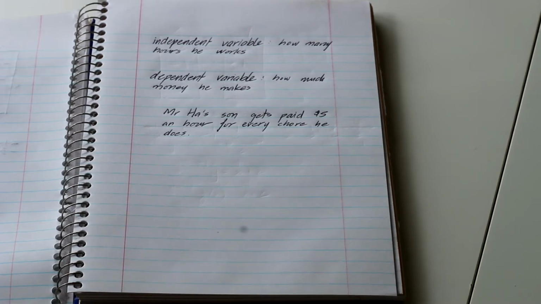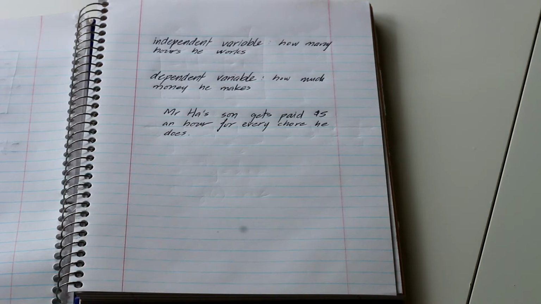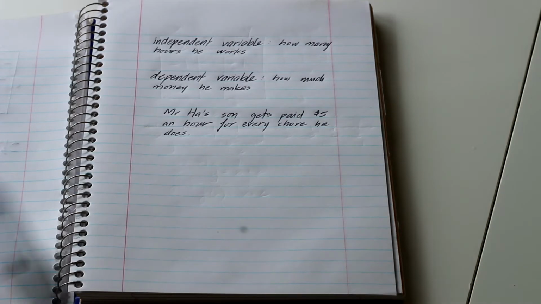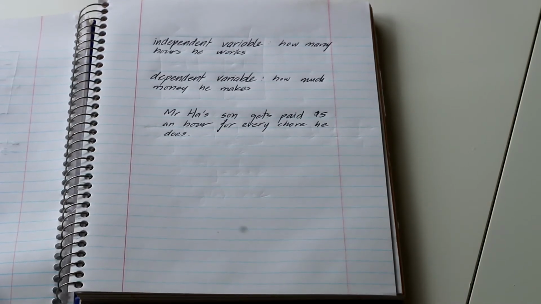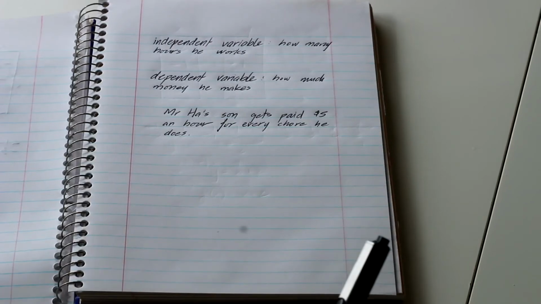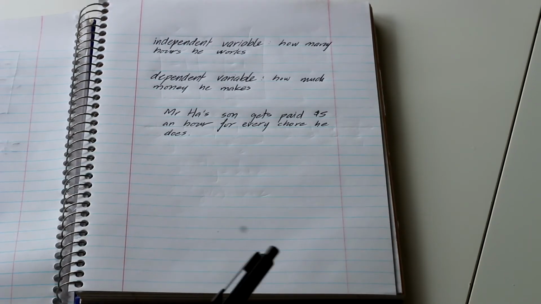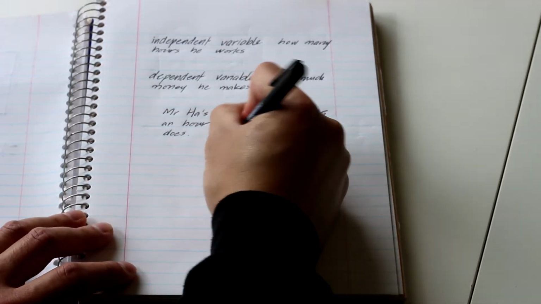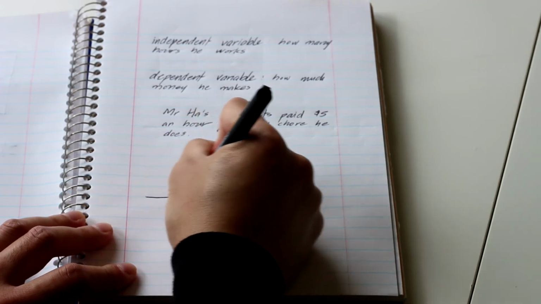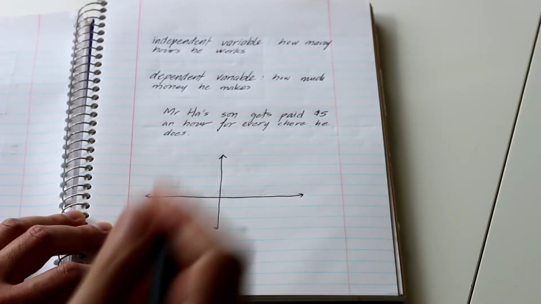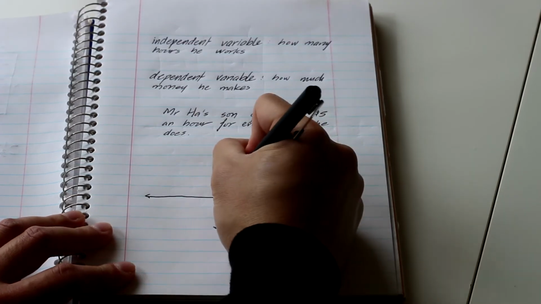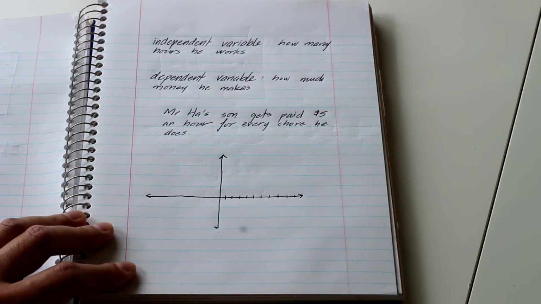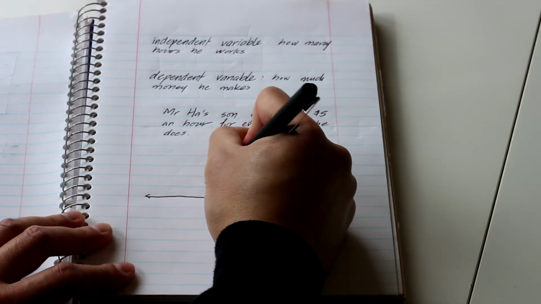And the reason why this is important is because we need to know what's affected and what's unaffected. So for example, hours. Time will continue and it's unaffected by what my son does. But the amount of money he makes depends on how many hours he works. See? And the way we think of it is this. Your independent variable is always going to be your x-axis every single time. And your dependent variable is always going to be on your y-axis.